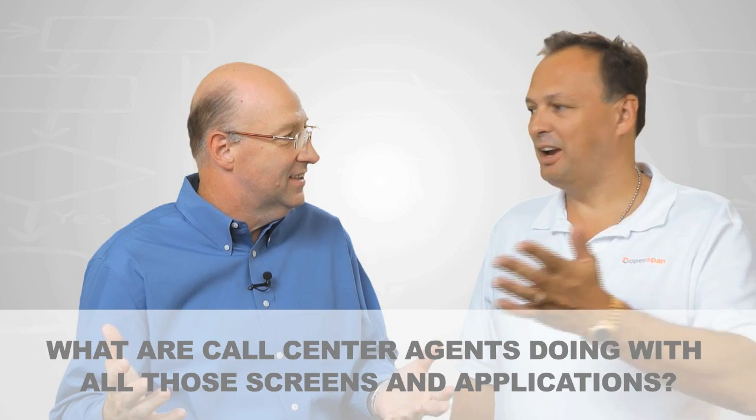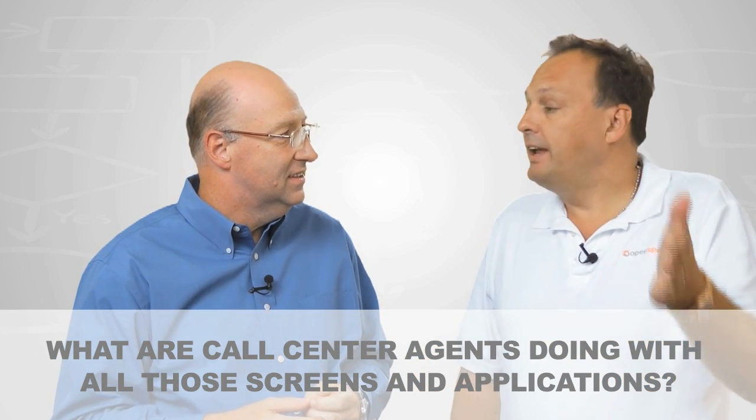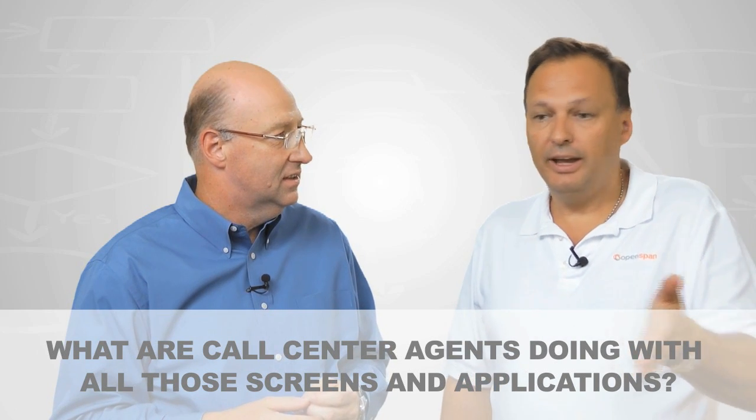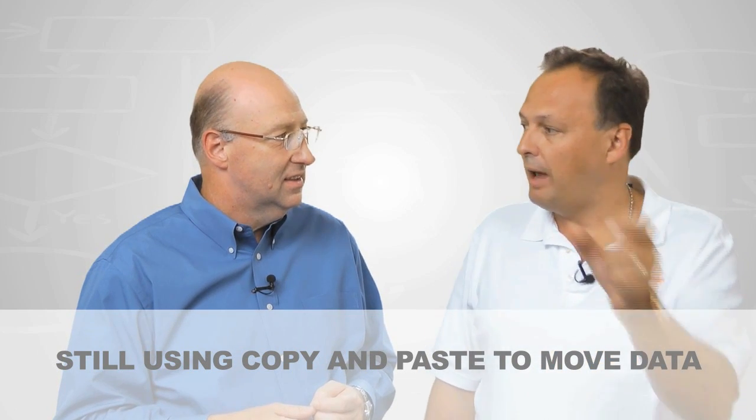So what are they doing in all those screens? Well, they're just doing everything they do but manually, right? I mean, you need to move data from one screen to another screen. And how do you do that? You use copy and paste. The 25-year-old technology still being used today to move one field from one app to another app.